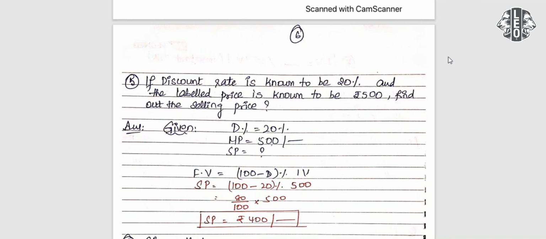What is initial value in the case of a discount? It is not cost price. It is marked price or labeled price. What is labeled price? 500. So 80 by 100 into 500. 8 5s are 40. Another 0, 400. So you would have 400 as one of your options. Just tick that option and go. Selling price is 400 rupees, computed by us. So this is the formula that is going to be used by you. That is important TSR, time saving result.